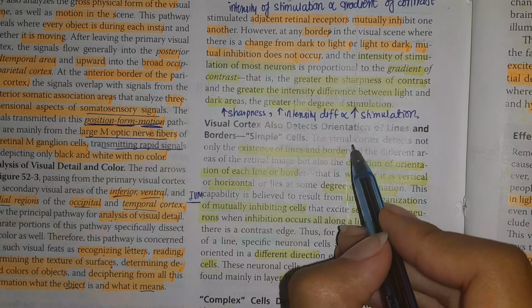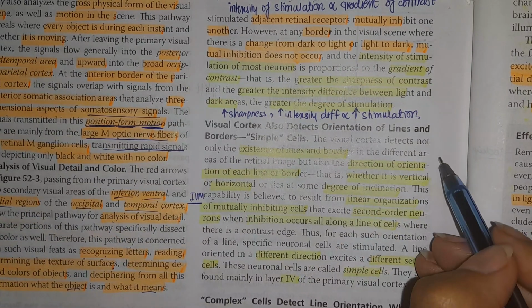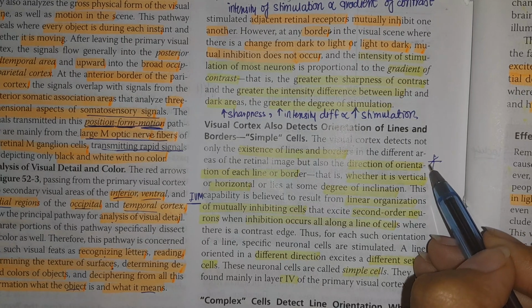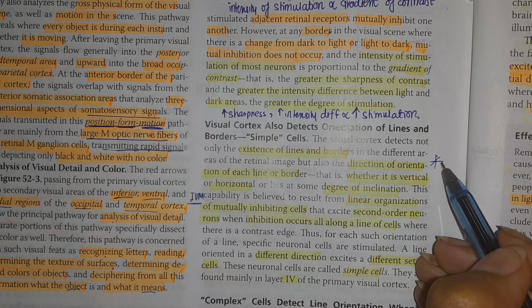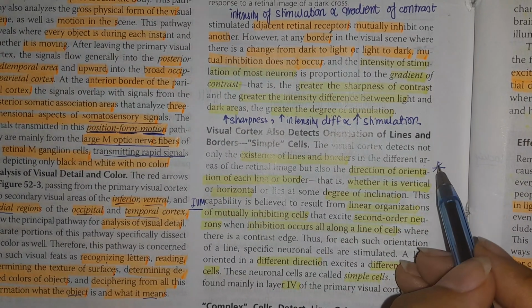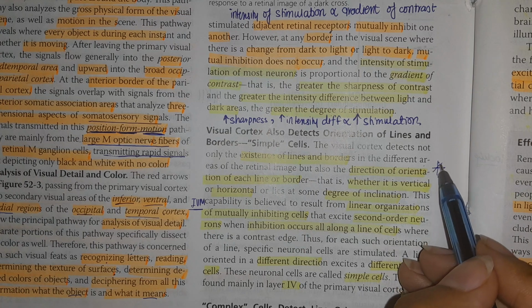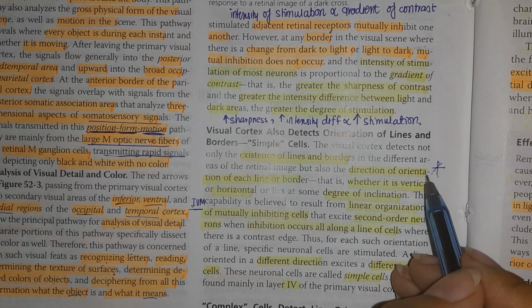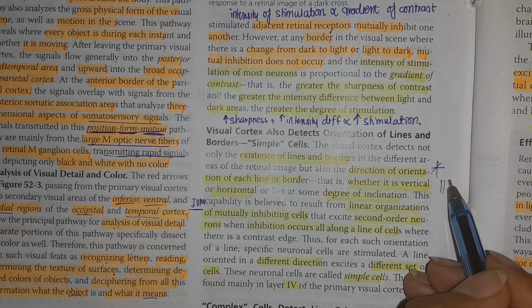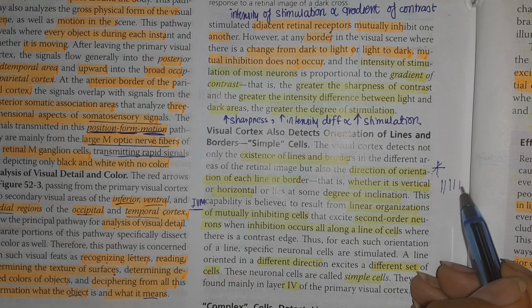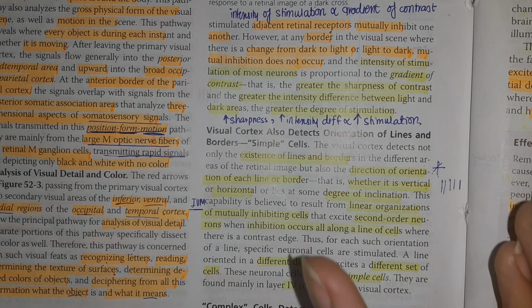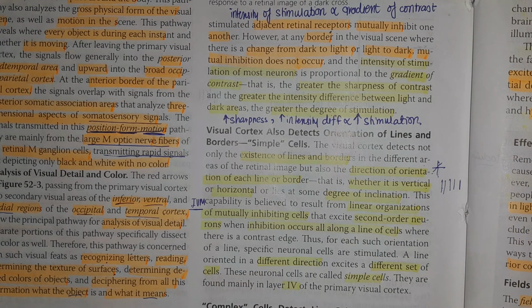So in a visual image, the visual cortex not only analyzes the existence of lines and borders, but also whether a line is vertical, horizontal, or diagonal. It is because our neurons are arranged in vertical columns, and different stimulation will cause different regions of the vertical columns to be activated, and that is how this differential activation leads to recognizing the patterns.